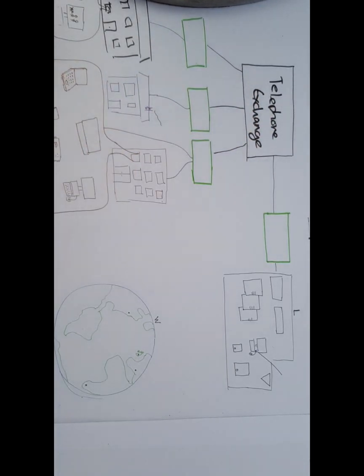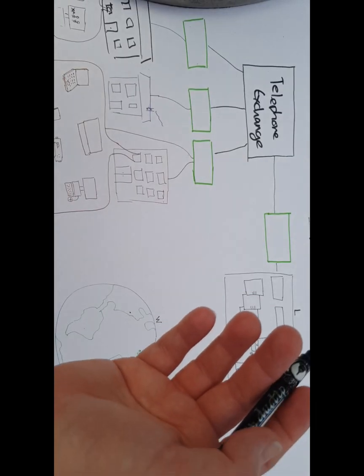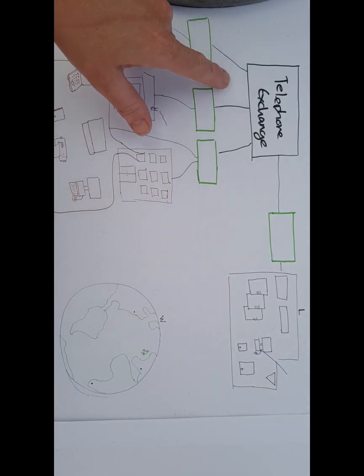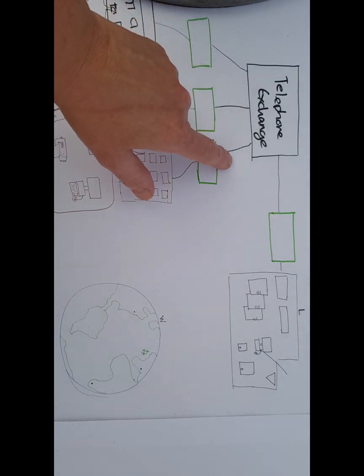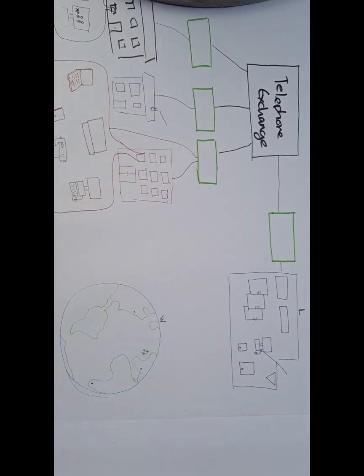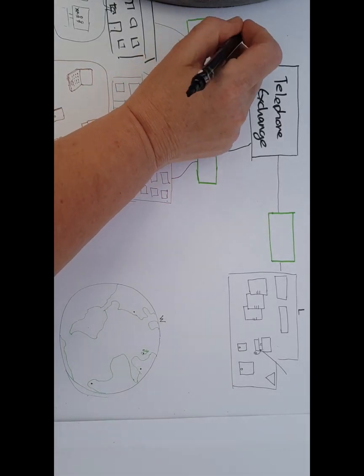And this is where we are going to say that the broadband signal that you use at home comes from. So we're going to start off at the telephone exchange, and there's different types of connection that we have into our homes. So the first one that we're going to look at is called ADSL.